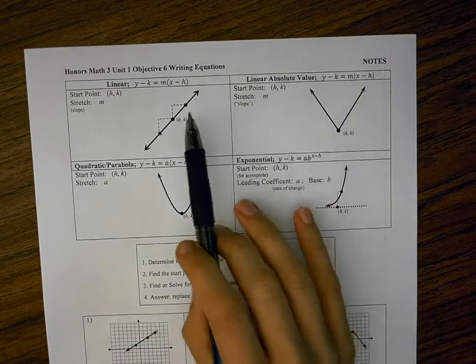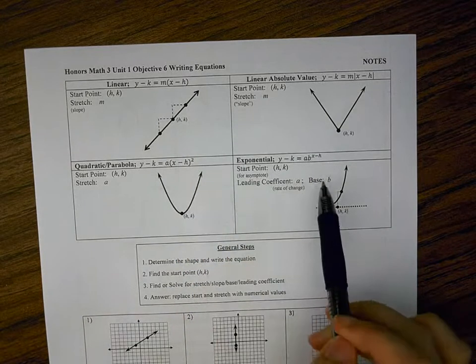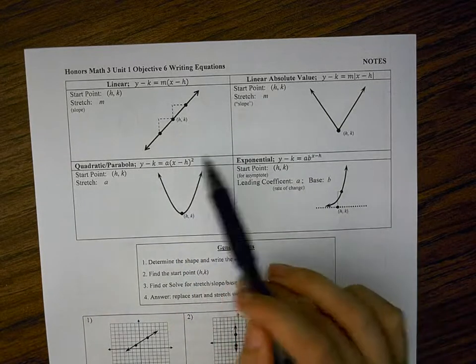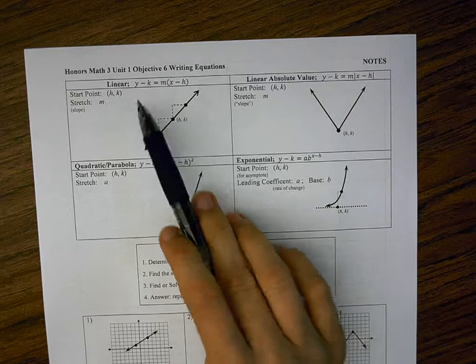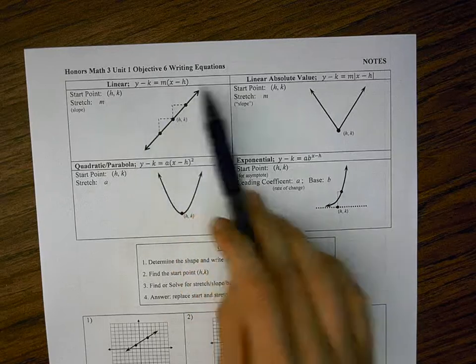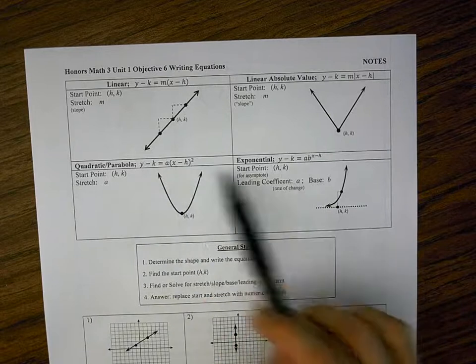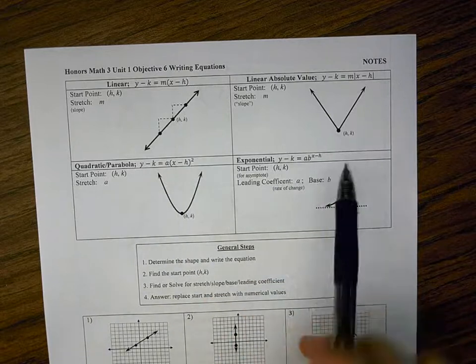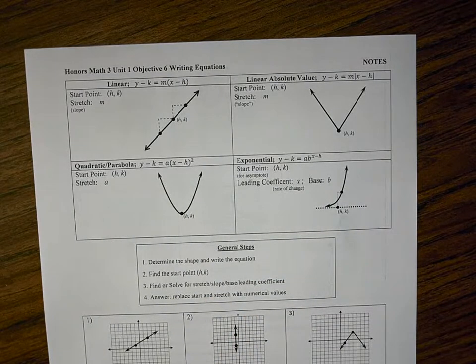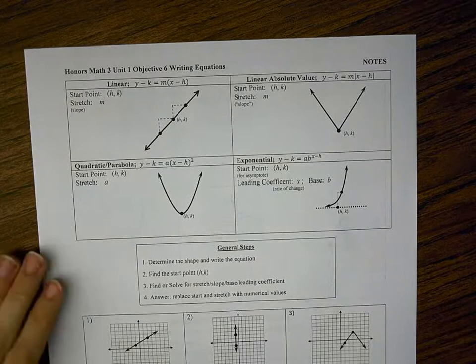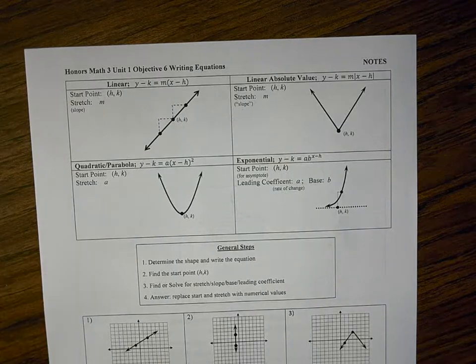And so we have up at the top here a reminder of the four function families that have formed kind of the basis of most of what we've been doing. We have our linear here with its descriptive form, our linear absolute value with its descriptive form, our quadratic, and our exponential, right? And then we have some general steps that we are going to be following here as we undo the process of our graph and create the equation from which the graph was formed.